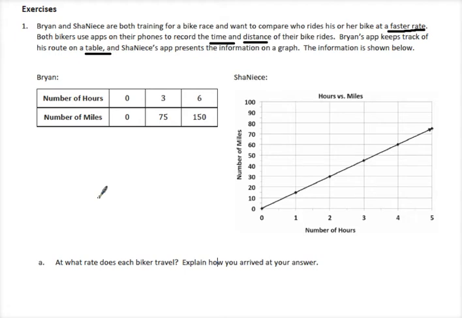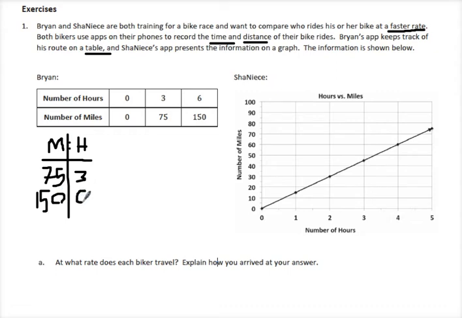So to find rate, we need to start off with knowing what a ratio is for each biker, for how fast they go. What ratios do we know for Brian? That's right, so when we're comparing miles per hour, we should just do it like this. We know for Brian, he can go 75 miles in 3 hours, and we know he can go 150 in 6.